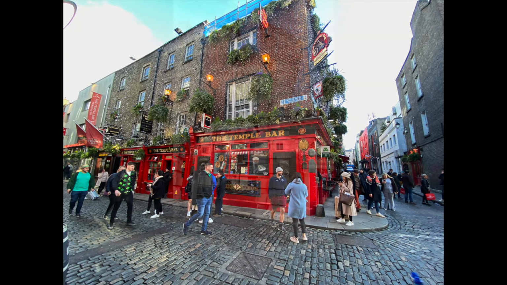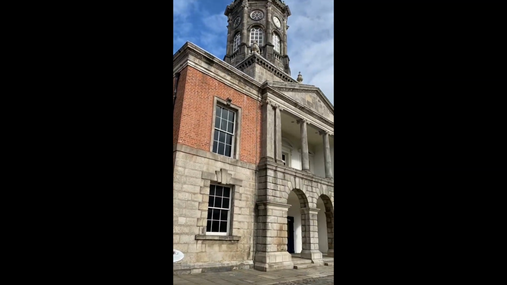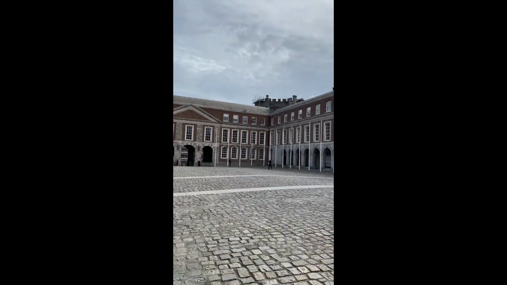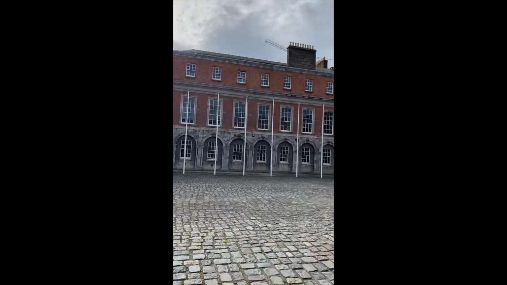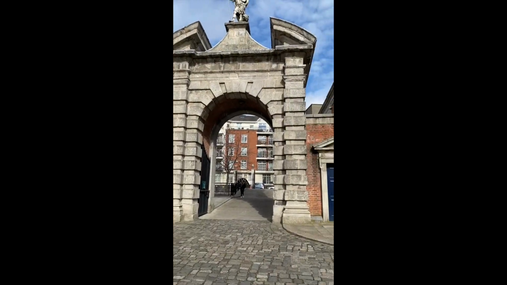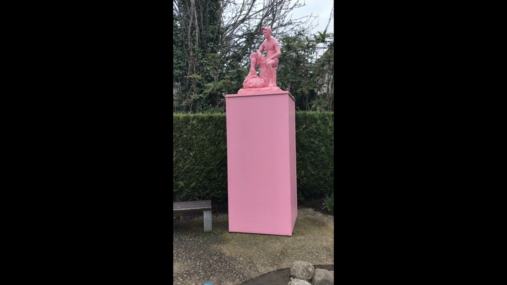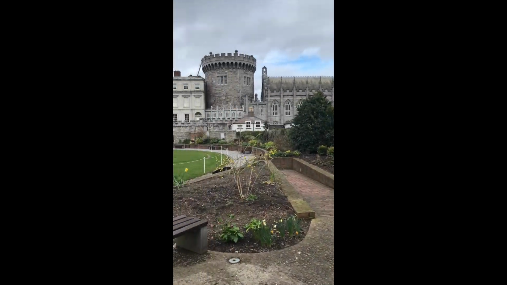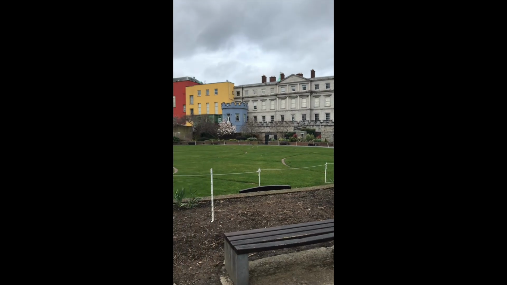Here are some pictures just to kind of show you what the first day would look like. So we got fish and chips when we landed, then we went to the Temple Bar. We then stopped by the Dublin Castle, as you can see here. The Chester Beatty Library, which has this really cool park outside. That's the Dublin Castle in the background there.